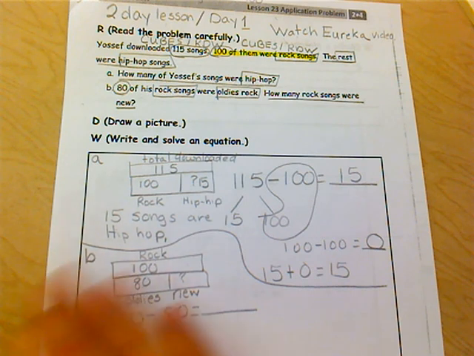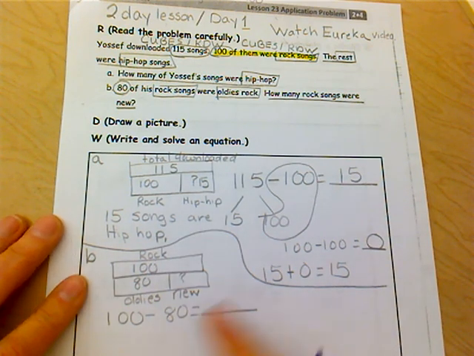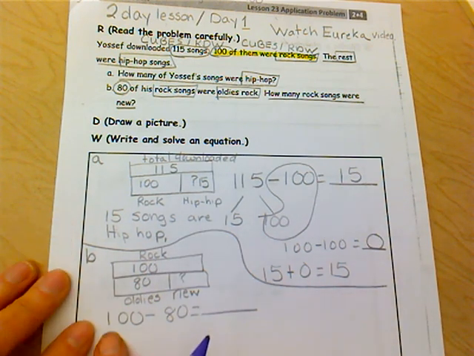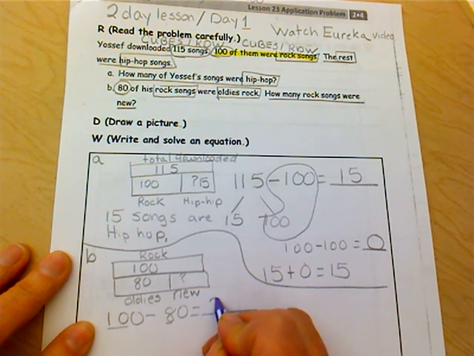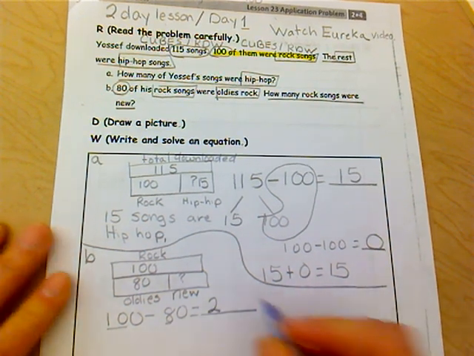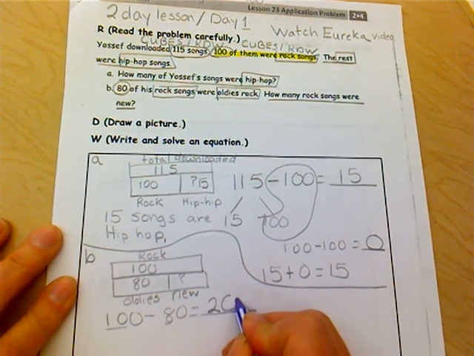Now, let's see. I don't even need to break this apart because I'm already going to be taking from 100. So 100 take away 80. Well, 10 tens take away 8 tens gives me 2 tens, and as a standard number, that would be 20.